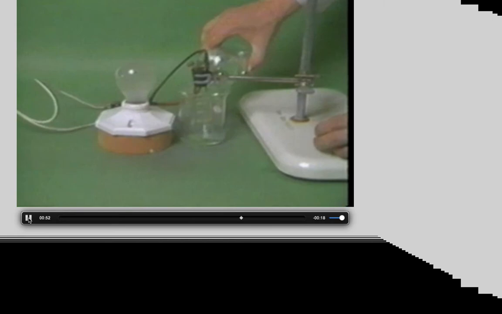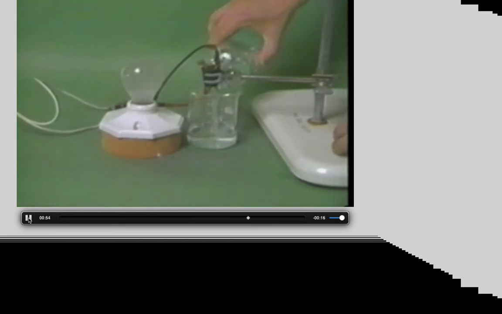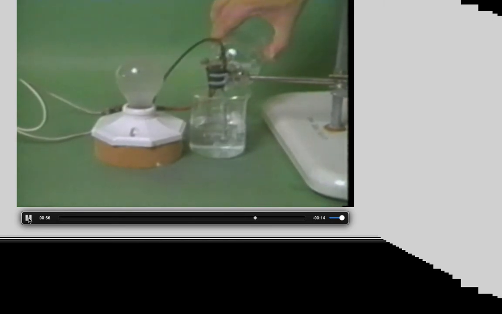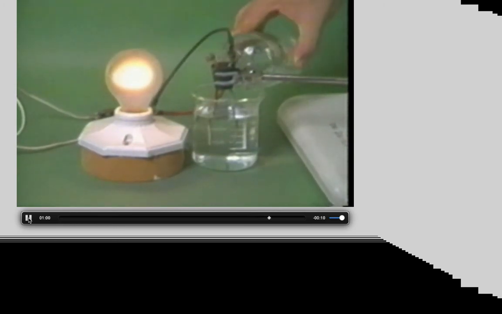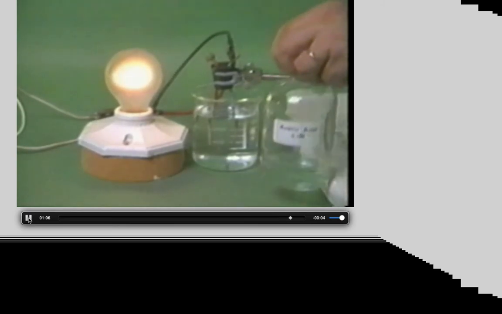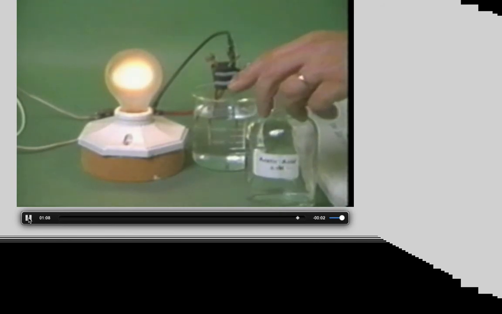We are using a weak acid, acetic acid. We pour 0.1 molar acetic acid into the beaker. And the light bulb glows less brightly, showing that the solution has only a small conductivity. Acetic acid is a weak acid and is only slightly ionized in water. You get the idea? All right. So, go ahead.